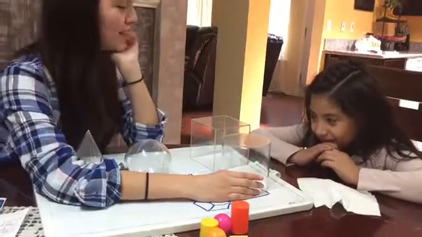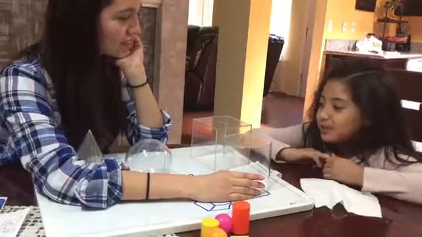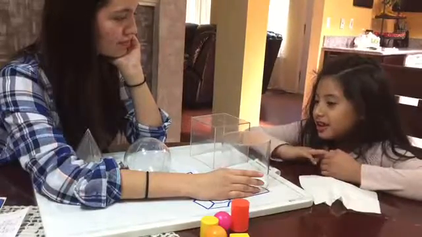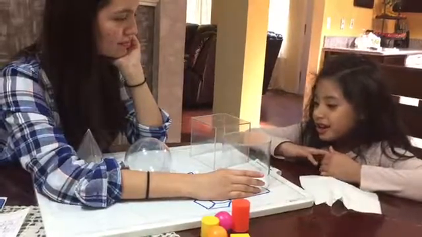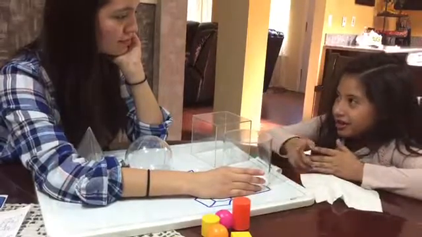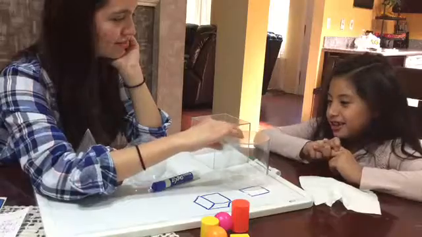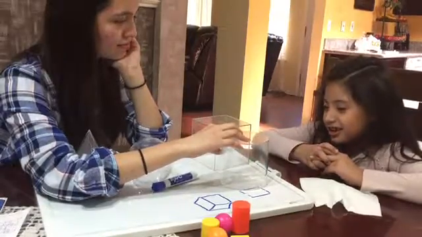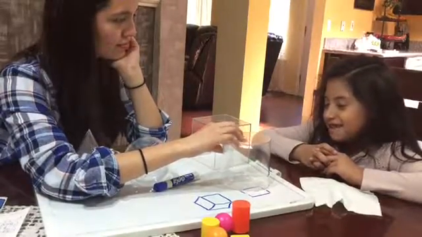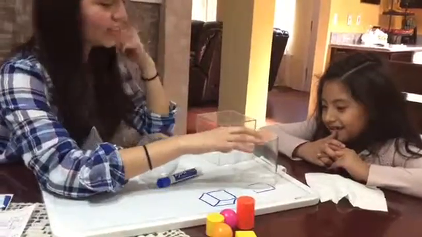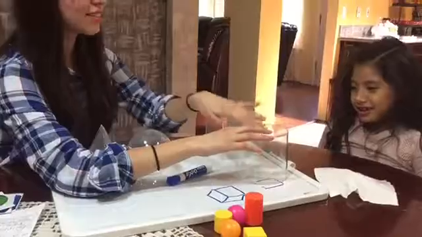So the cube has more faces than... Are you thinking of a cylinder? Yes. So the cube has more faces than the cylinder.